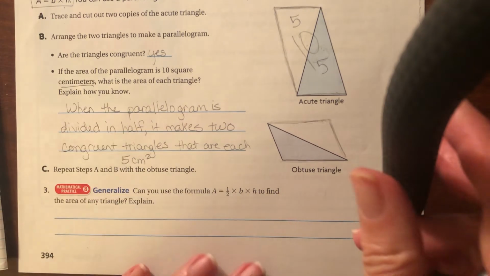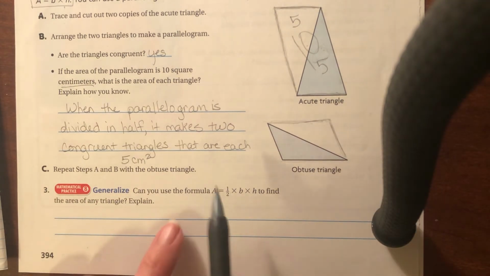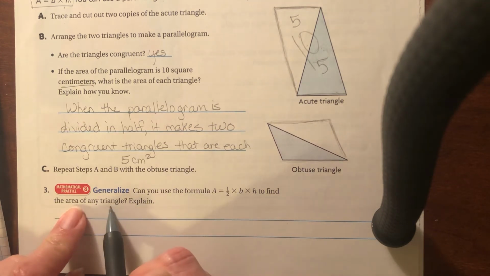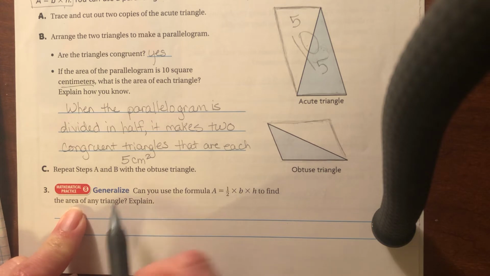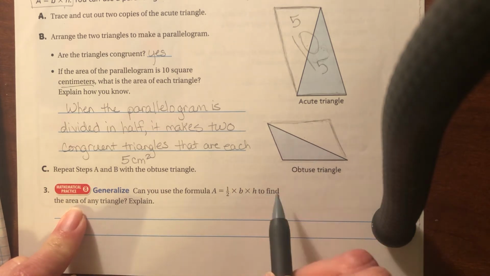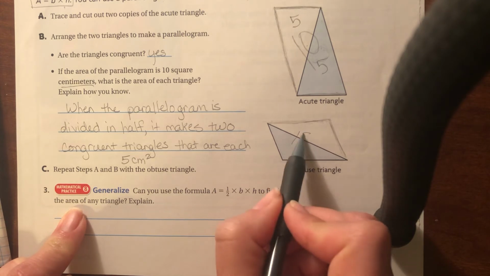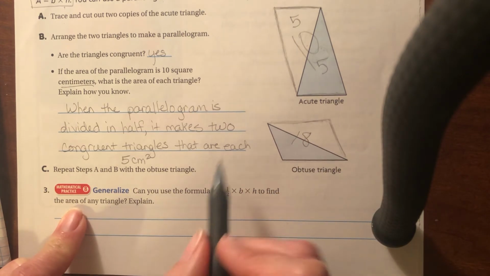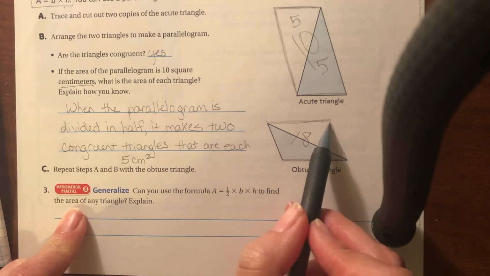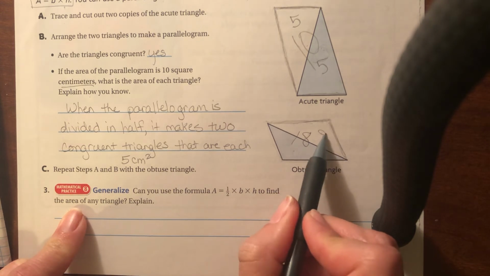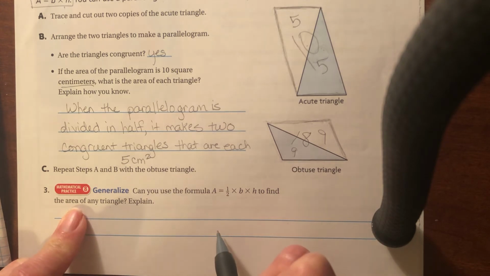Okay, so can we use our formula, area equals 1/2 base times height, to find the area of any triangle? Is it going to work for this one too? Let's say this one is, I don't know, 18. I'm just making up a number. The whole parallelogram is 18. How much is this triangle? How much is this one? Well, this is 9, and this is 9.